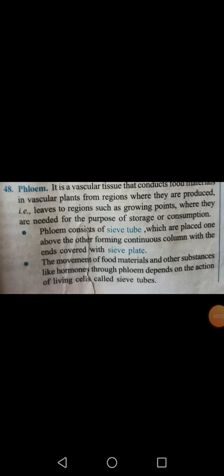Good morning, students. As we were discussing transportation in plants, I told you that various substances like water, mineral salts, and the synthesized food have to be transported throughout the body of the plant. For this transportation process, the complex permanent tissues or vascular bundles are responsible. In the previous video, which we discussed yesterday, I covered the role of xylem and the mechanism of transportation of water and minerals through xylem.